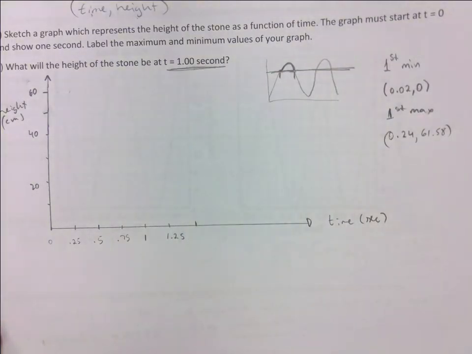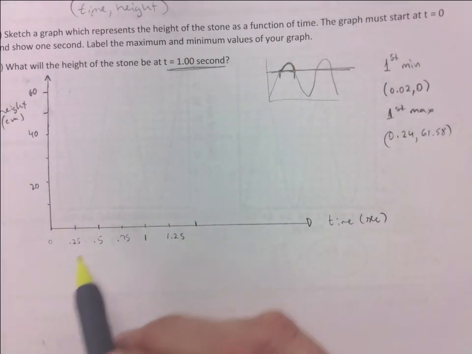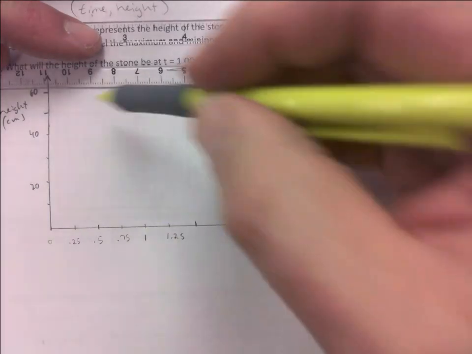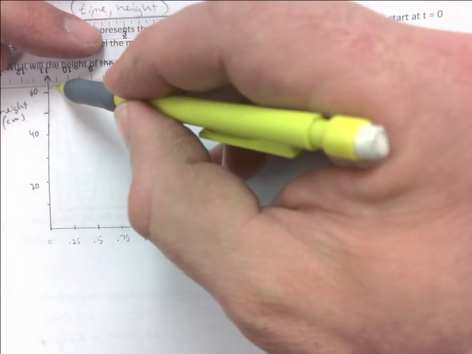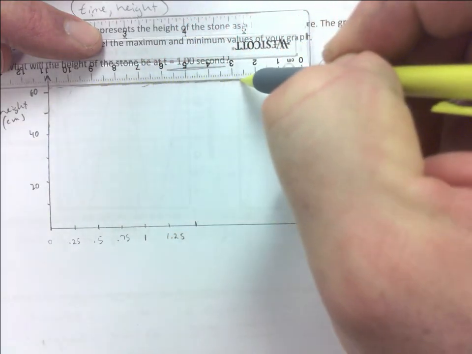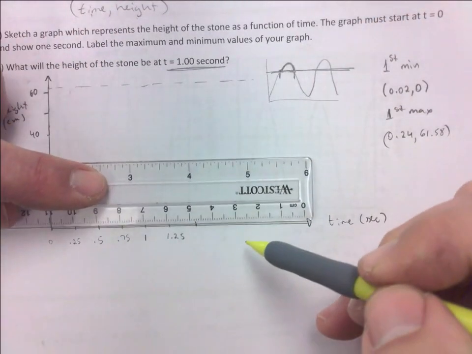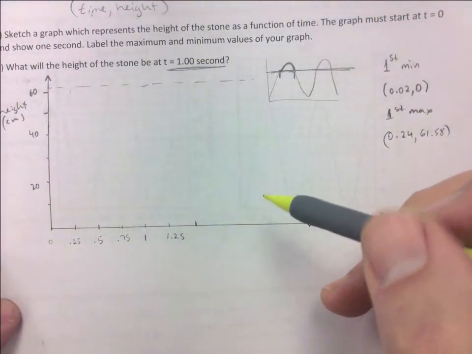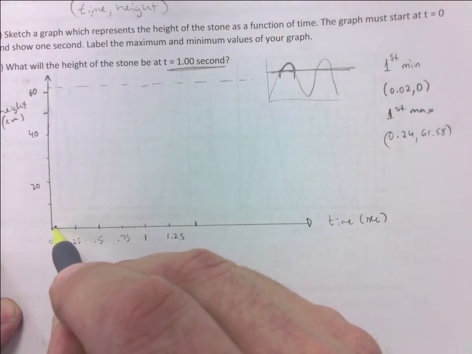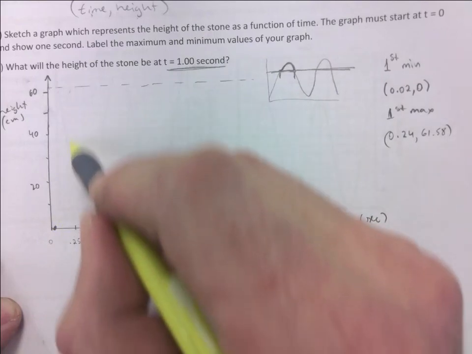Okay, that's what we expected to be the max. And to guide me, I'm going to have just a little bit of a dashed line up here. It's going to go between there and the actual x-axis, right? So the first is right here, and 0.24 is right there.